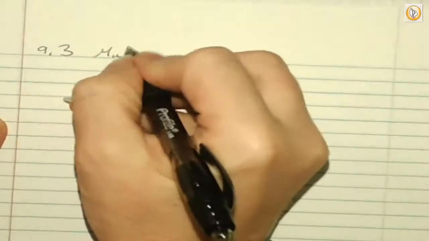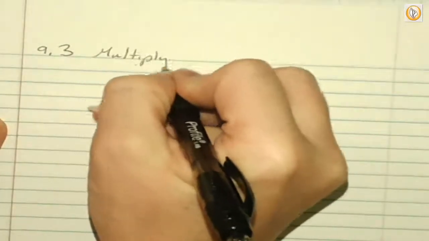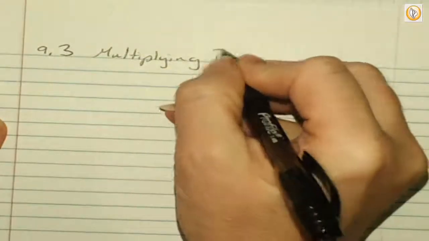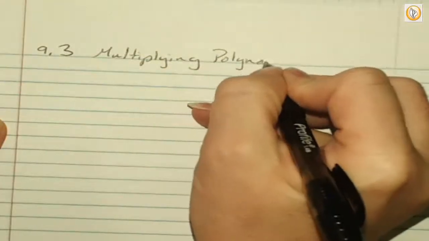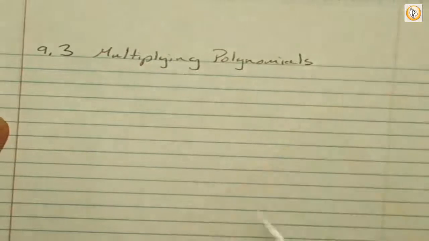Today we are doing 9.3, multiplying polynomials. We're going to be multiplying.